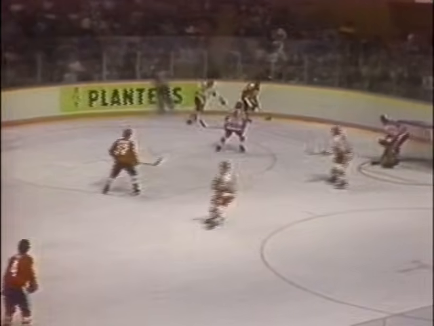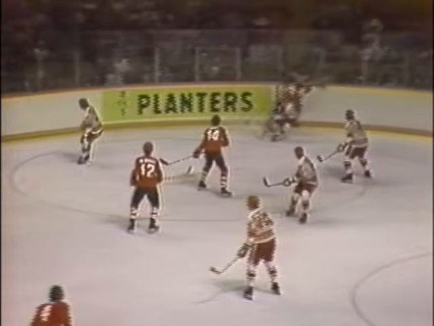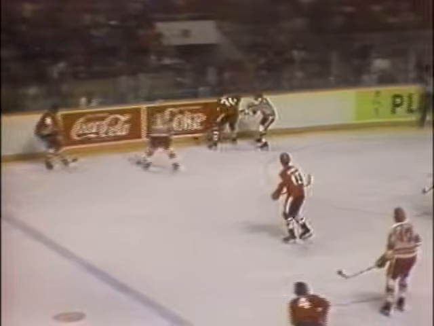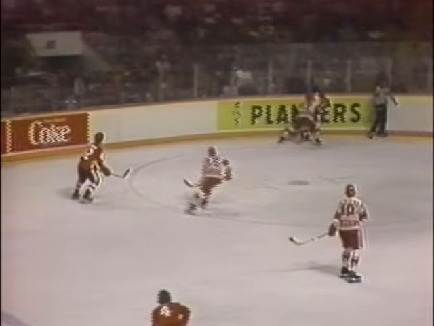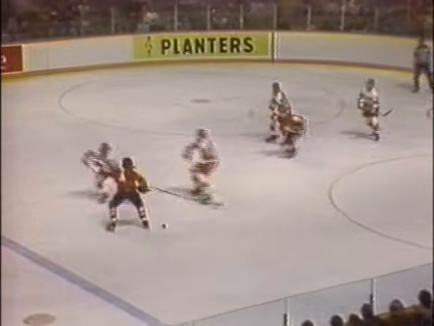Sittler behind the Soviet net, watched by Kovin. Still has it. Sittler, number 27. And Kovin finally knocked loose. Bob Gainey goes in to help out. He's knocked down. Here's Sittler behind the goal, right in front. Back to Orr, and Orr can't handle it. The Soviets come back with number 21, Lebedev overskated it. Kovin carries on. Kovin drops it back to Balderas.